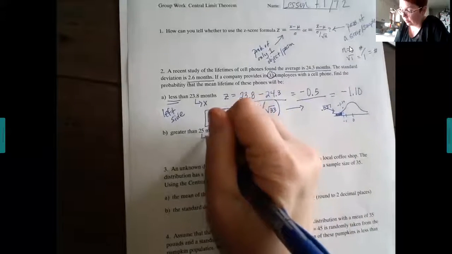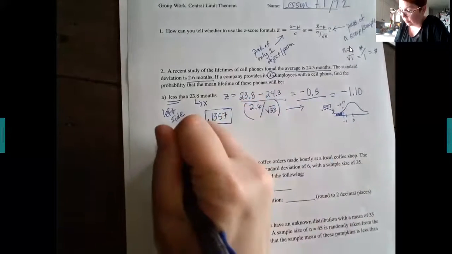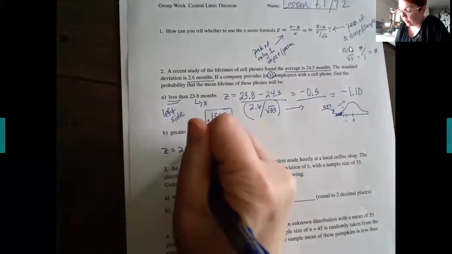All right, here it says greater than 25 months. All the other information is the same. So now this is going to be our x. We're going to put 25 in.